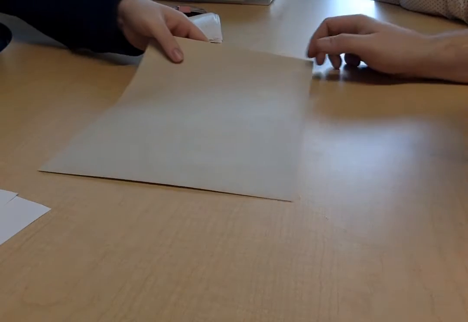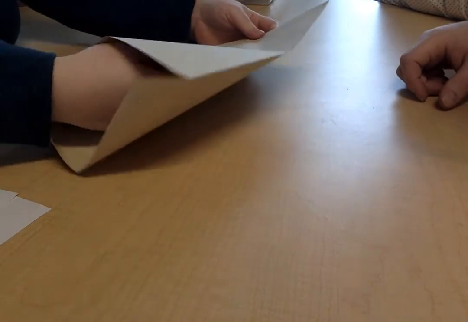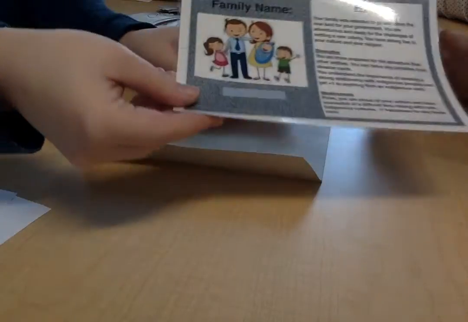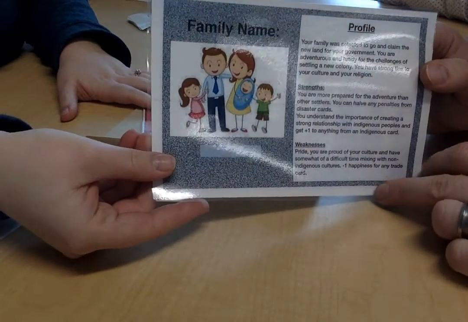Hello again, classroom. We are going to show you what you're going to get and explain the roles of each person in the group. At the beginning of the game and every day, you're going to have your envelope here. In your envelope, you're going to have some important information. The first information is your family name.